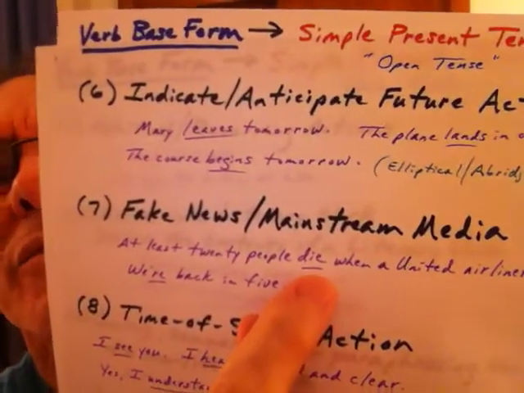Now, another application for the verb base form would be fake news and mainstream media. This is very popular nowadays. Let's use an example of a fake news usage of the verb. At least 20 people die when a United airliner crashes. You see, at least 20 people die, verb base form, simple present tense. They don't say 20 people died when the airliner crashed. They talk like this for some strange reason.